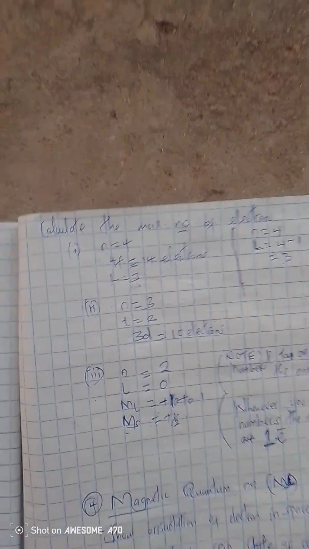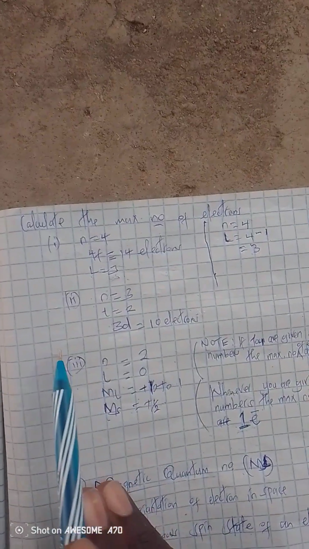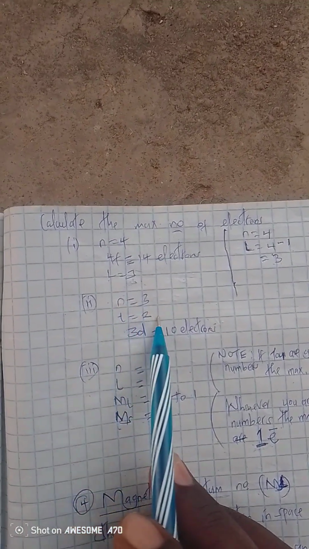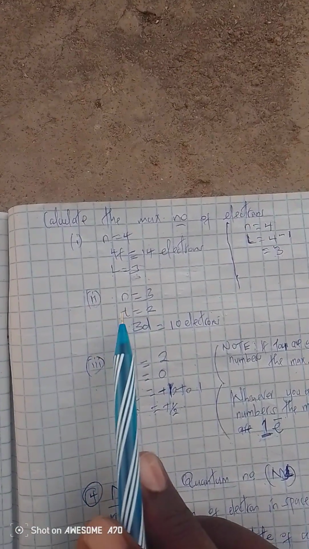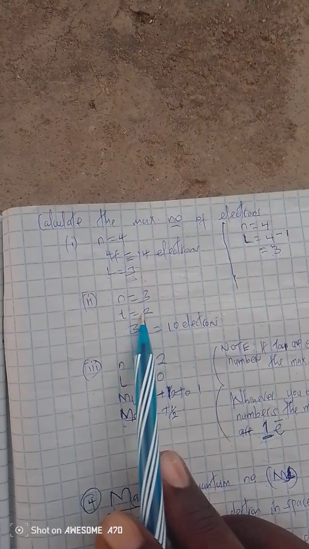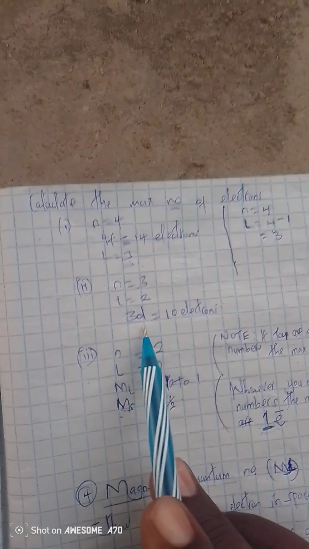As I was saying, when you've been given the principal number to be 3, then you've been given azimuthal to be 2. Then that 2 you are going to use to identify the block, which is this D block.